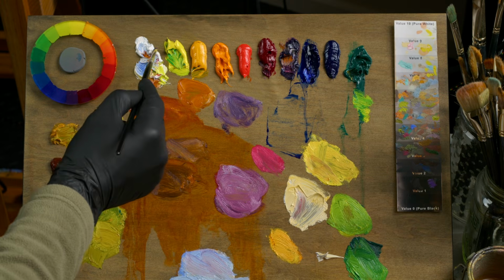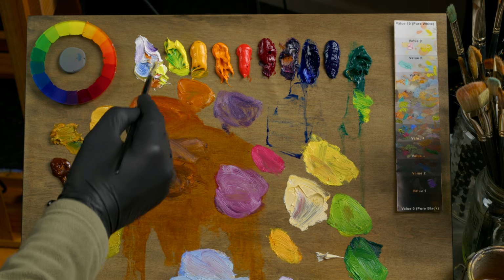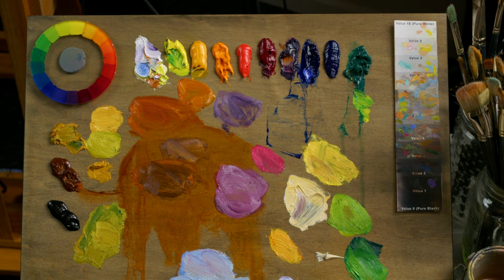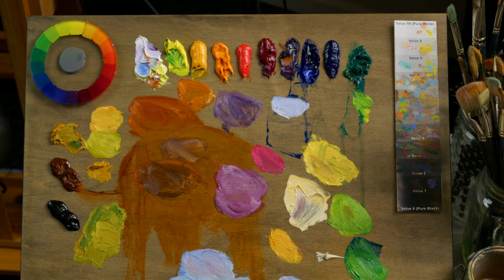Our pear is yellow-orange. Yellow is across from violet. Orange is across from blue. So let's mix up a blue violet. Let's see, I'll put it right up here. There's a blue violet right there.